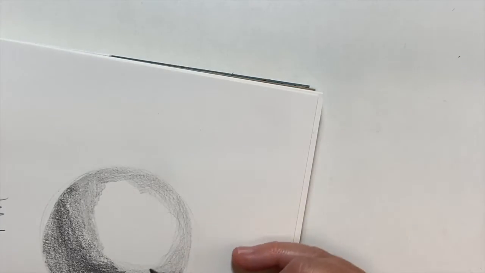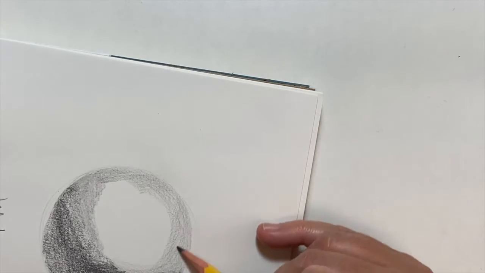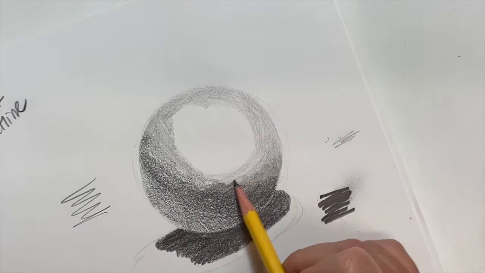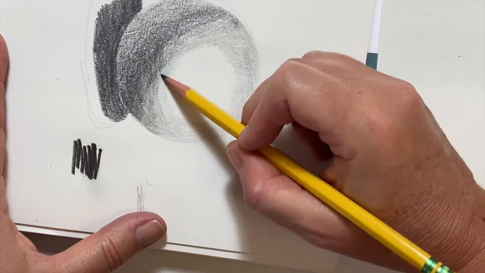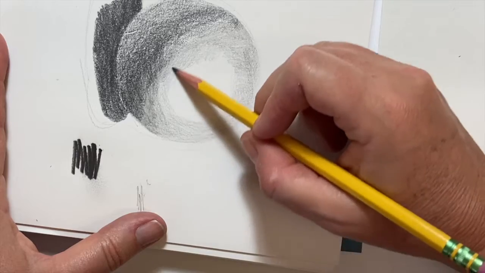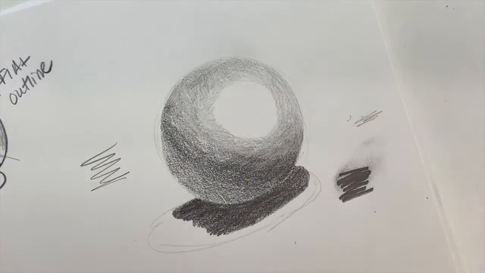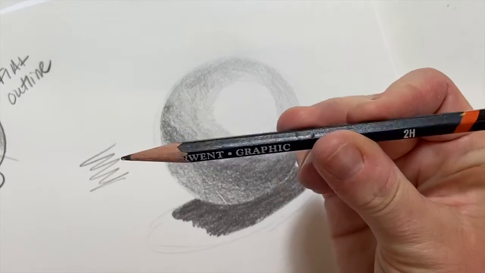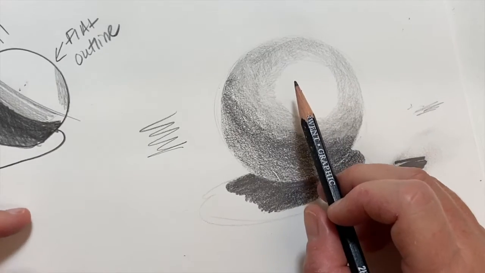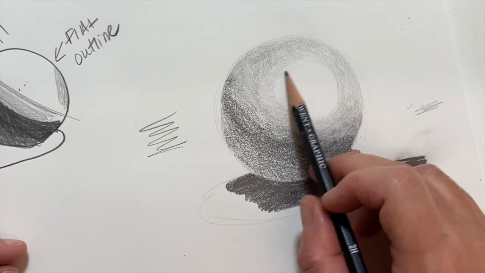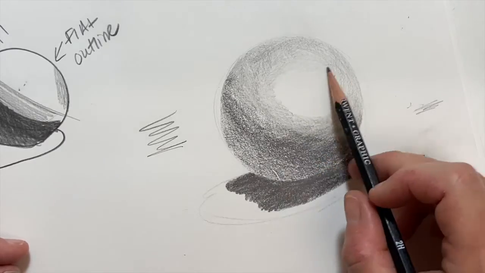Okay, notice how I am curving my shading. It's another technique, go ahead and try it. Lightest pencil. 2H pencil tends to be a little bit harder, so as I start working right here with that lighter pencil, I gotta really barely touch the pencil to the paper.